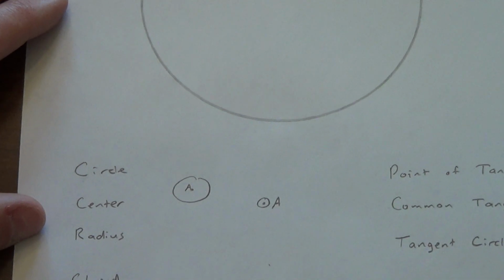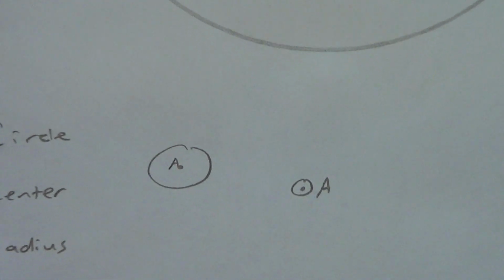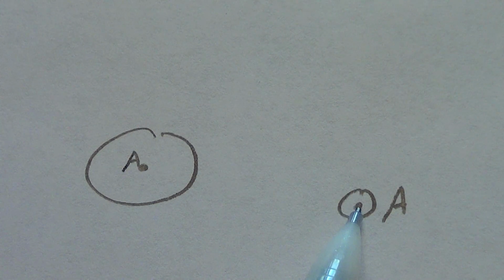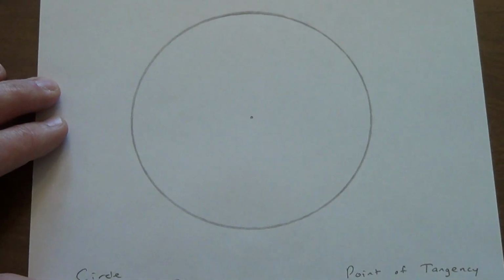So if I have this circle right here with a center at A, then the way we name it is we draw a circle with a dot so we don't think it's an O, and then we put A. Or B, or whatever other letter it might be. That's how we name a circle. Now there's one time where that can be a problem, and I'll talk about that later on. All right, let's go back to our picture here.